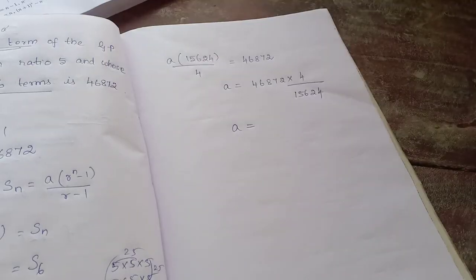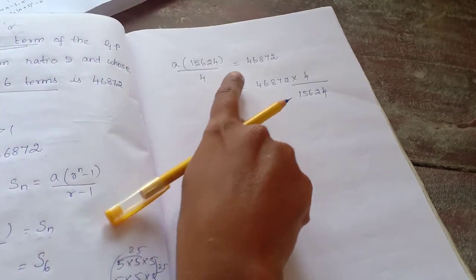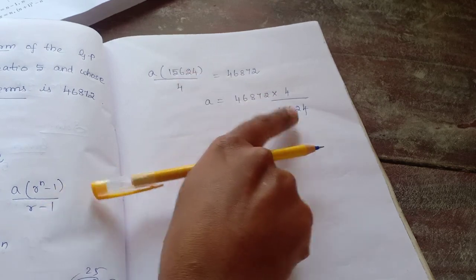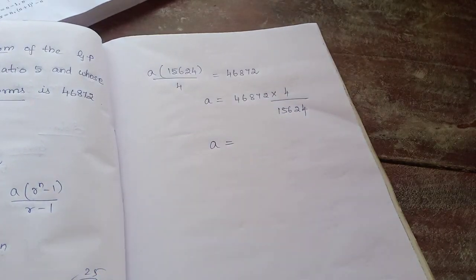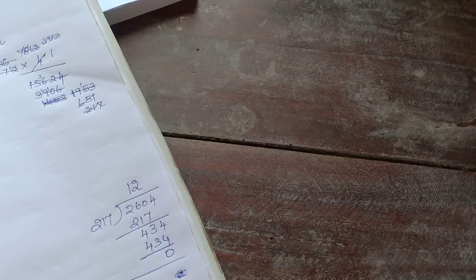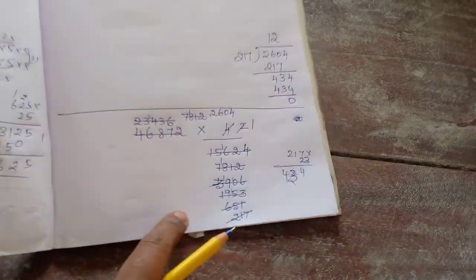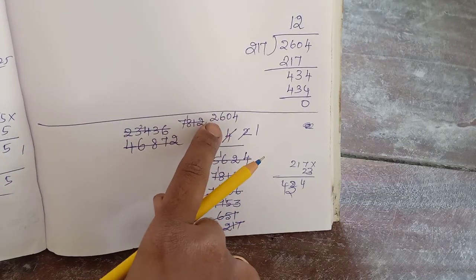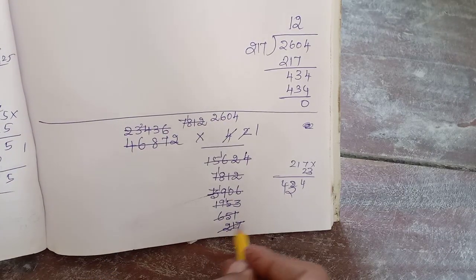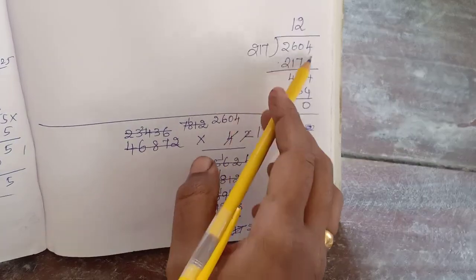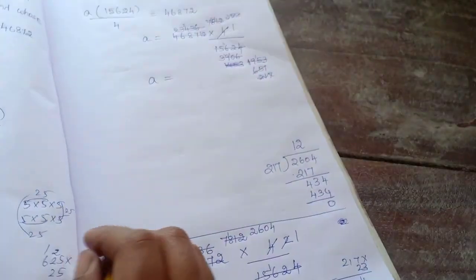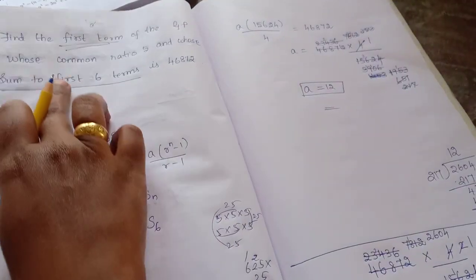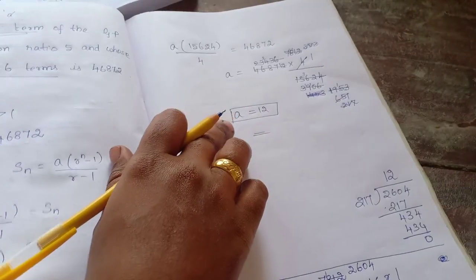Then just listen here, A is equal to this minus 1, so 24 will come. So A is equal to, I took the reciprocal, then we need to cancel, and we will get the answer easily. Listen dear students, here is the calculation I did. After calculating, the last value is 2,604 over 217. Then divide it, you will get the answer 12. So A is equal to 12. They ask for the A value only, the first term. So A is equal to 12.